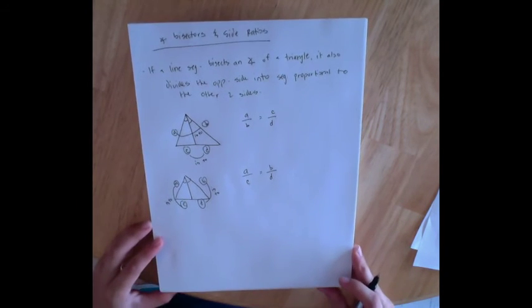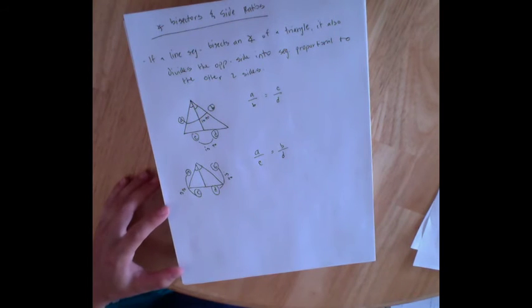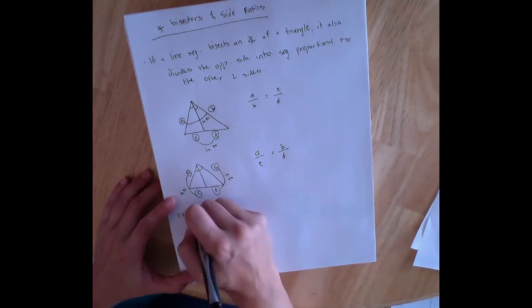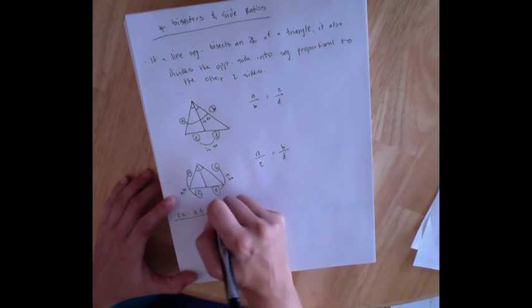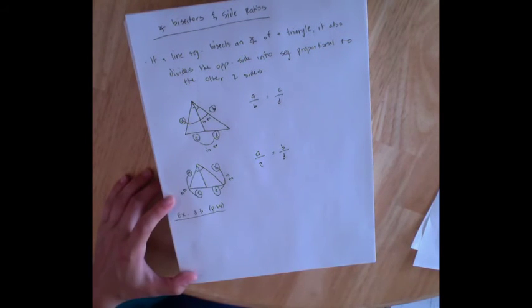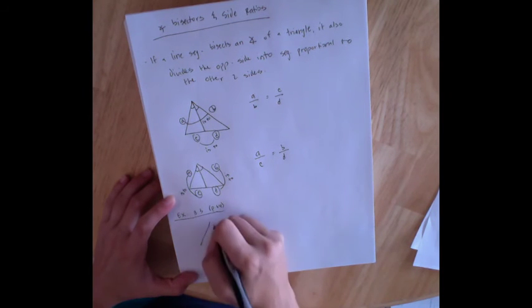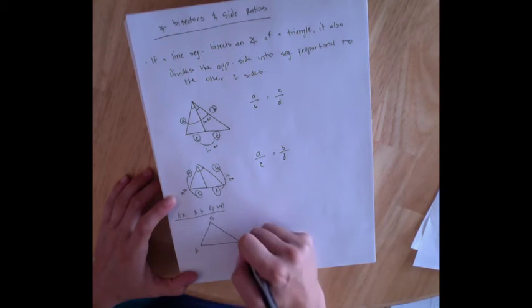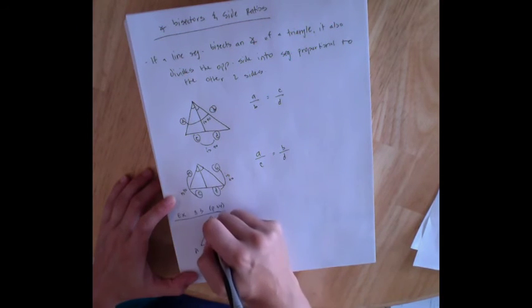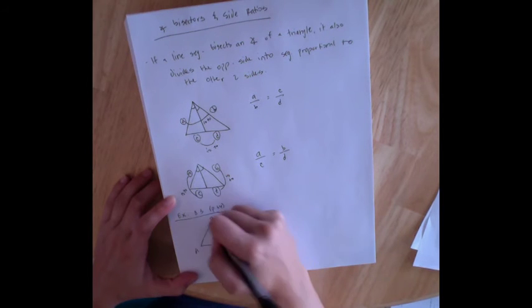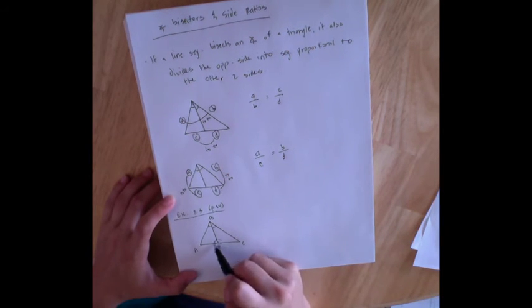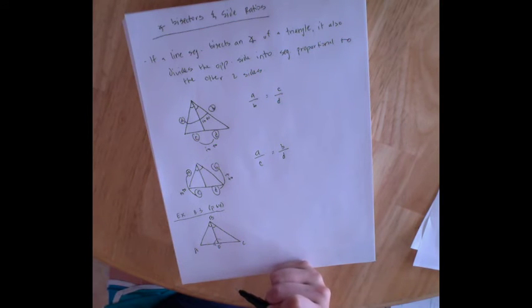Okay? So let's do an example. This is example 8.3 on page 64 if you're following along in your book. I have this triangle ABC, and I'm going to bisect down to here to D. Now, when I bisect, that does not mean that there is necessarily a right angle here. We don't know if that's true or not, so don't draw a right angle.